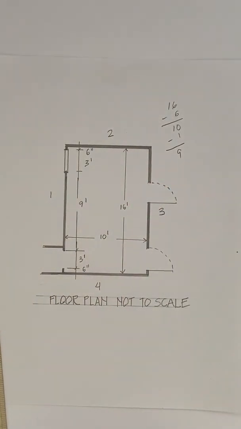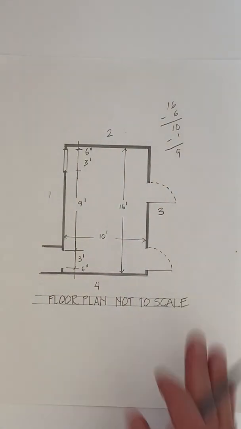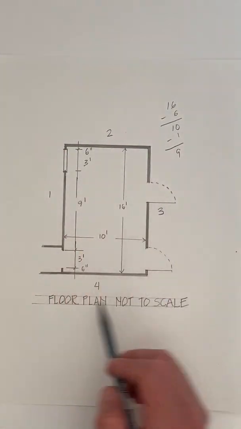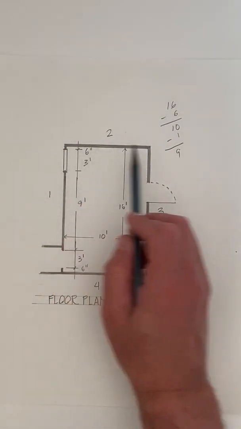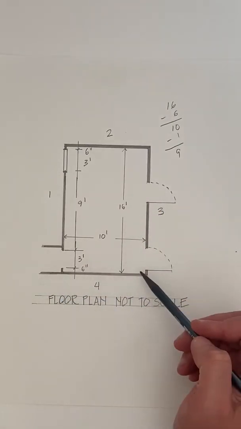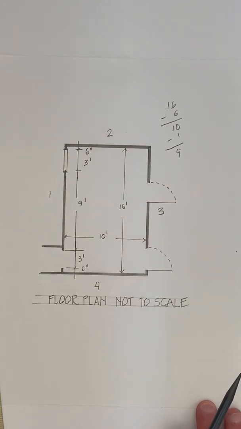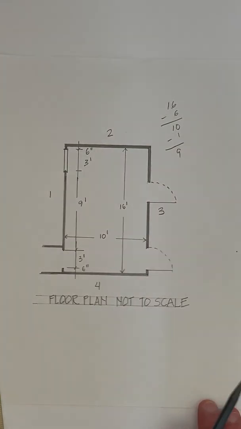All right. I'm going to try to clean this up a little bit. There's a lot of information, and I'm also going to fill in the other dimensions. And what we'll then do is draw the living room to scale, and we'll do that together.